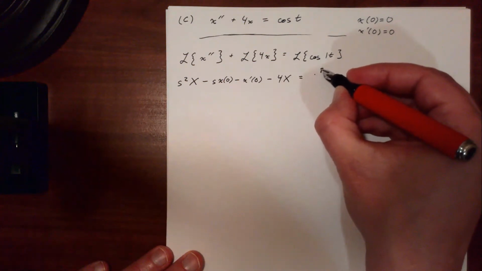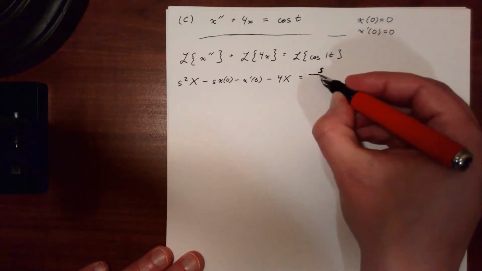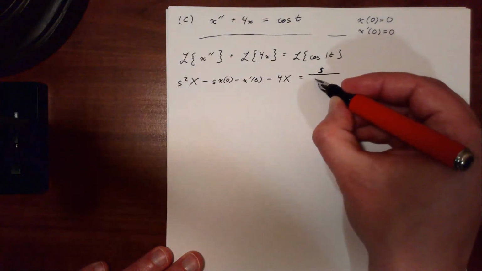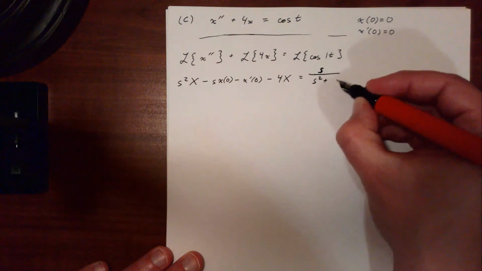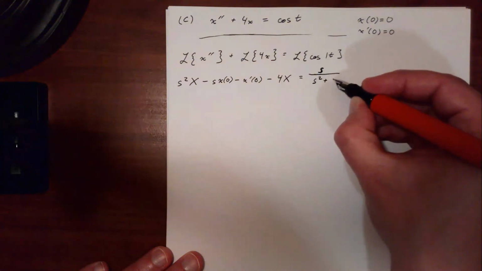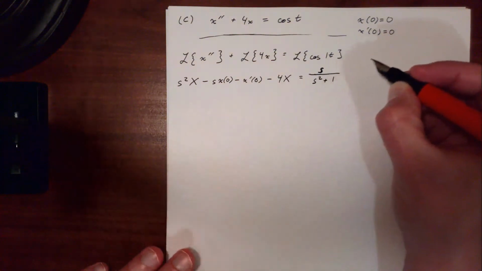Oh, sorry, but it's backwards, so it's going to be s divided by s squared plus k squared, because it's t for trig. So s over s squared plus 1.